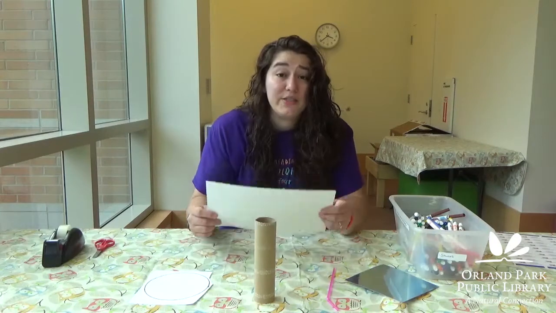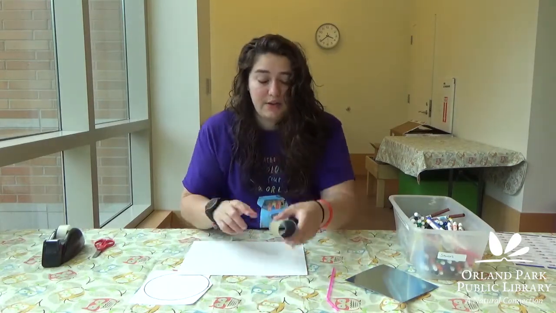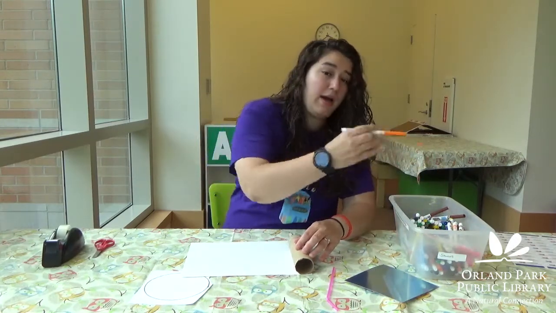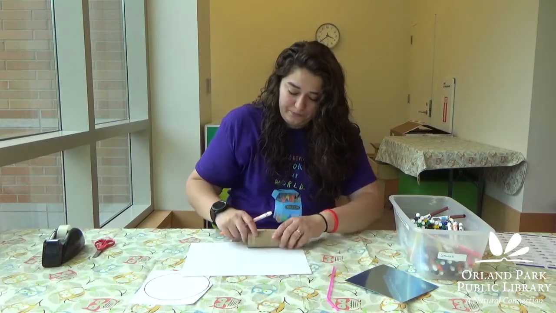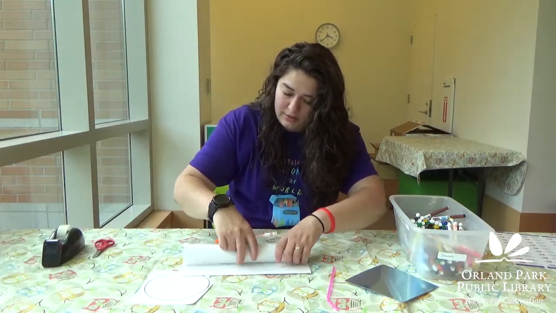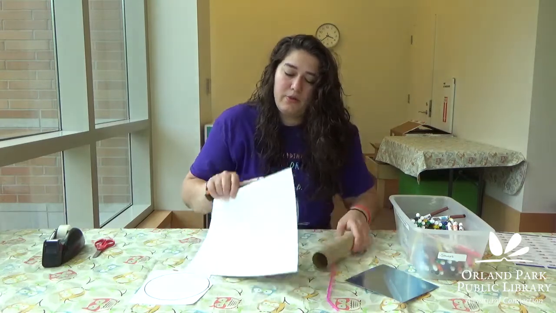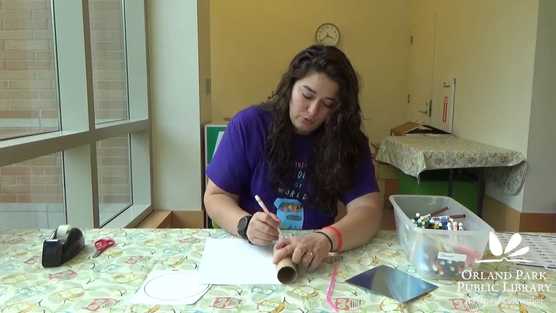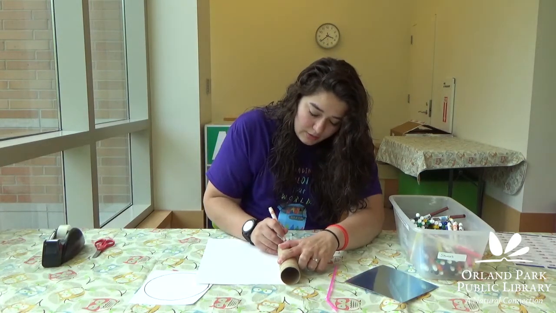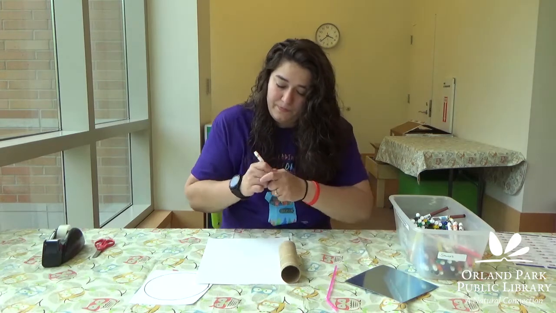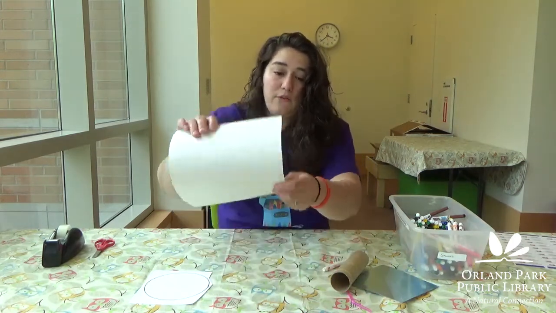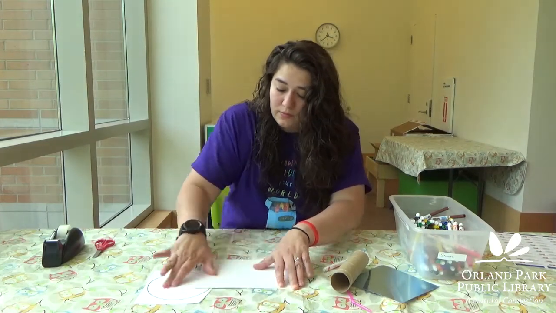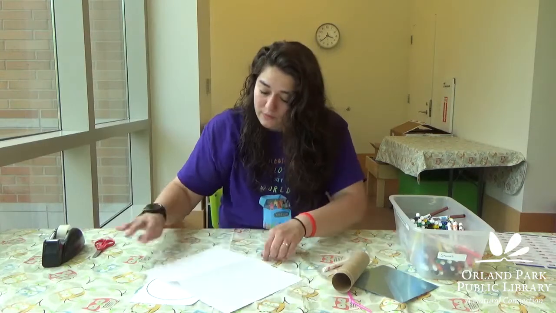So the first thing I'm going to do is decorate the outside of my tube because I don't want a boring old tube. So I'm going to take my construction paper here. Might be easier this way. I'm going to take it long ways like this, and I am going to mark how tall the tube is on our paper and fold it right on that mark, and then just cut the excess paper off.